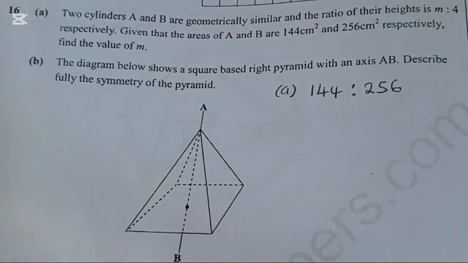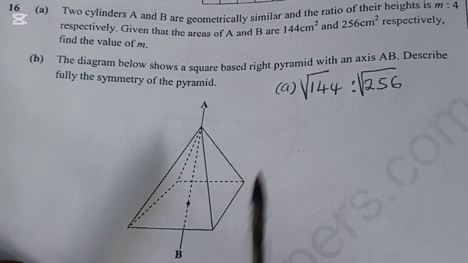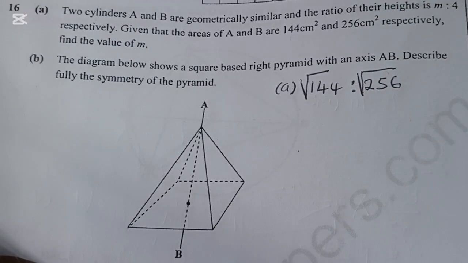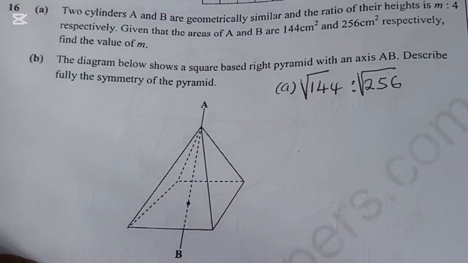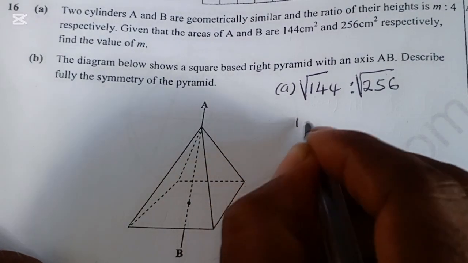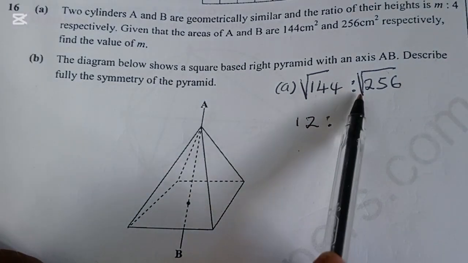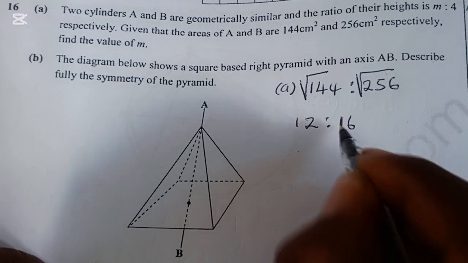So the square root of 144 and the square root of 256. We are changing from area ratio to their original ratio of heights. So the square root of 144, it is 12. The square root of 256, it is 16.